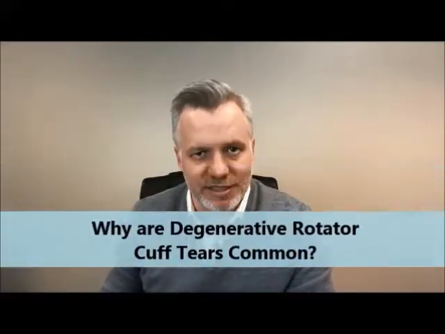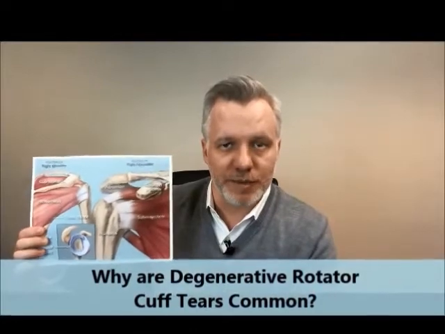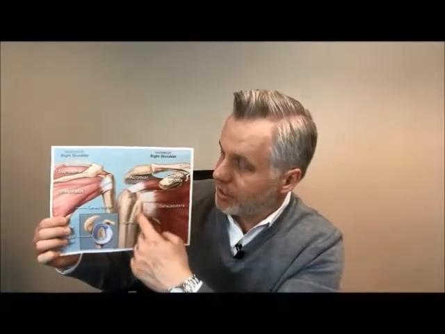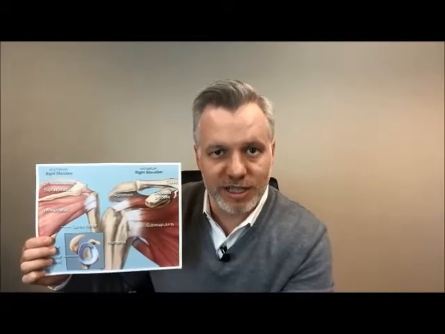This incidence increases to 65% in patients over 70 years of age. There are two primary reasons for this high incidence of degenerative rotator cuff tears. Number one is the blood supply. The blood supply to the rotator cuff tendons is fairly poor. Therefore, it limits the ability of the tendons to heal themselves. This can lead to an accumulation of those small injuries or wear and tear factors over the years, leading to full thickness rotator cuff tears.